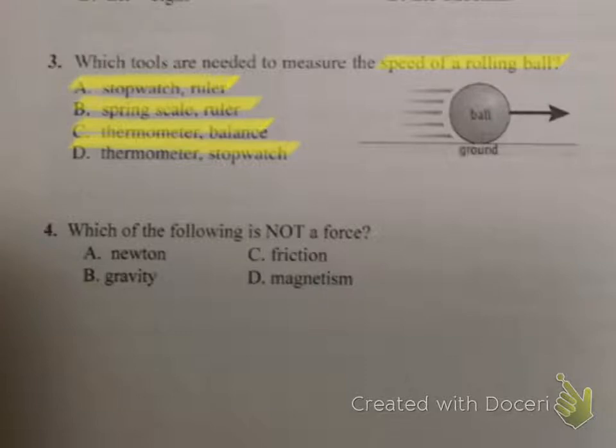Number 4. Which of the following is not a force? Is it A, Newton, B, gravity, C, friction, or D, magnetism? Please turn your page.